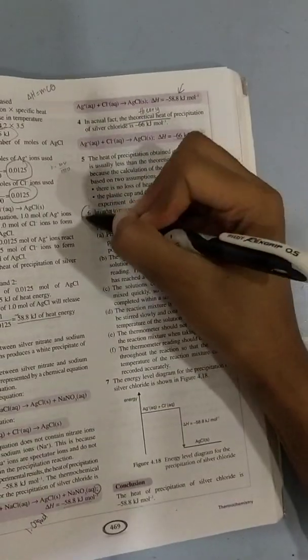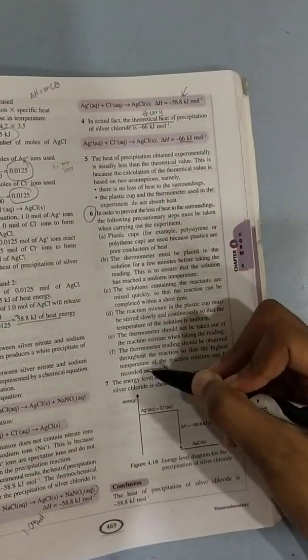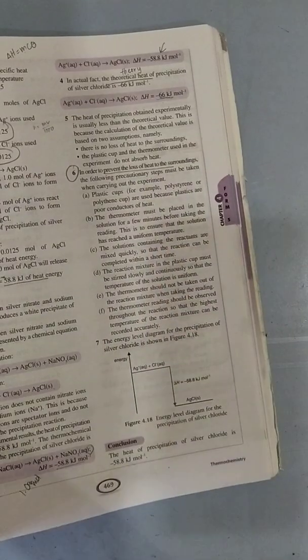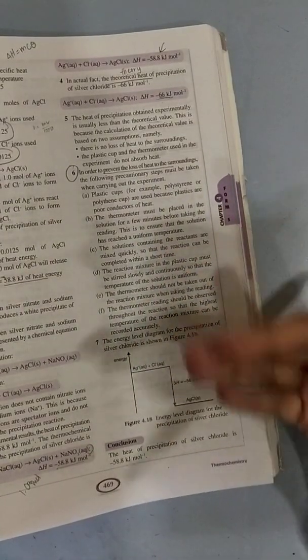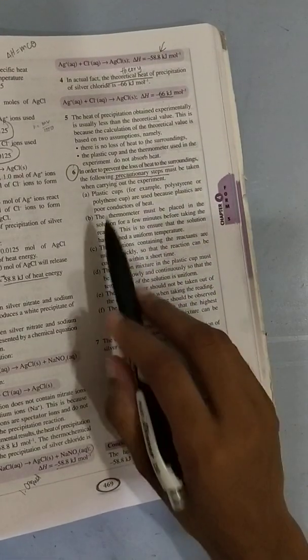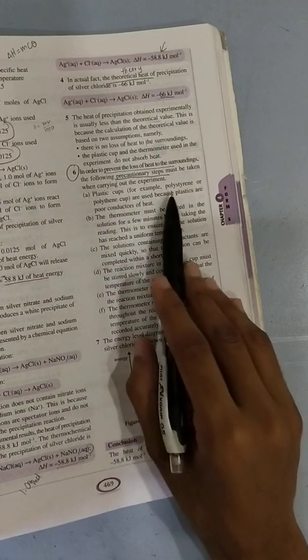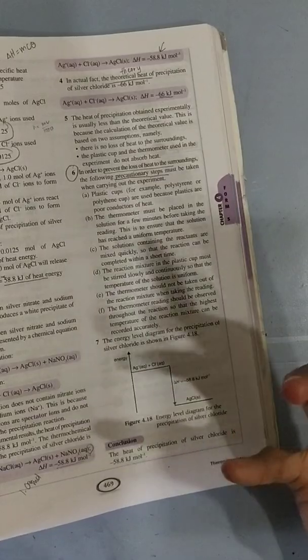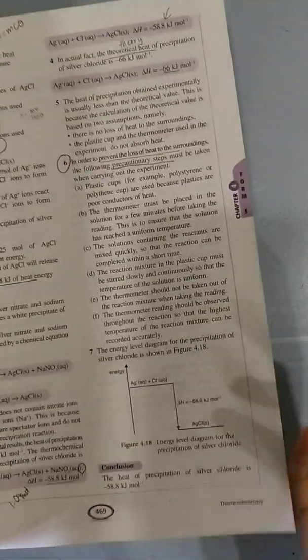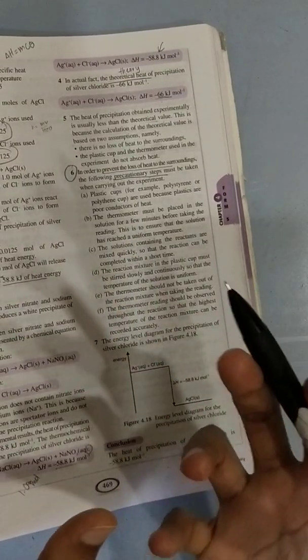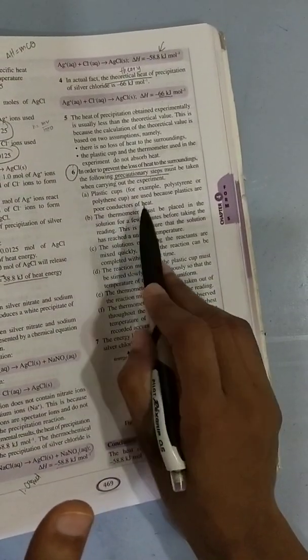Okay, point number 6 is very important. Highlight everything in point number 6. Every year confirm they will ask you, whereby we already know heat is being lost to the surrounding, right? So to prevent the heat loss to the surrounding, what are the precautionary steps for the experiment? Plastic cup, polythene cup or polystyrene cups are used because plastic is a poor conductor of heat. You don't use a metal, you don't use a beaker because they can conduct it. Although yes, beaker is glass, it's better to use plastic because it's a really poor conductor of heat.